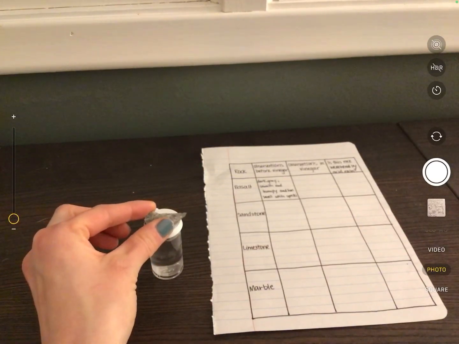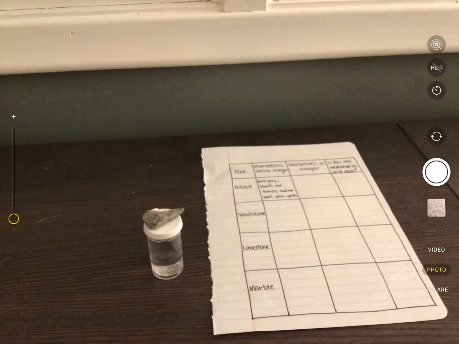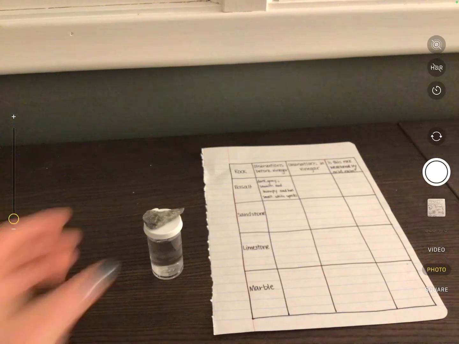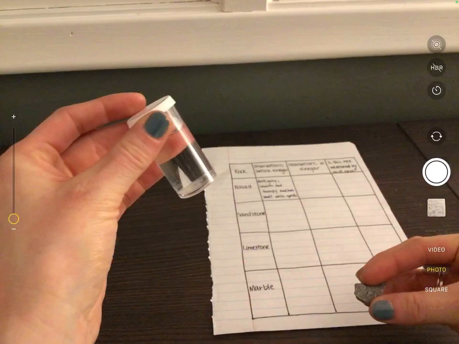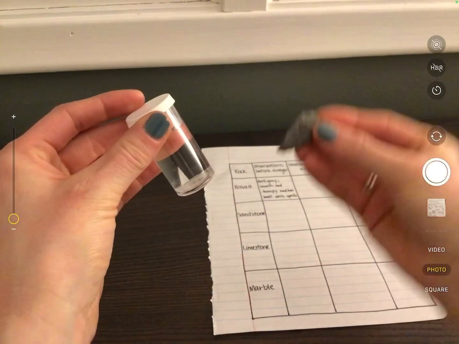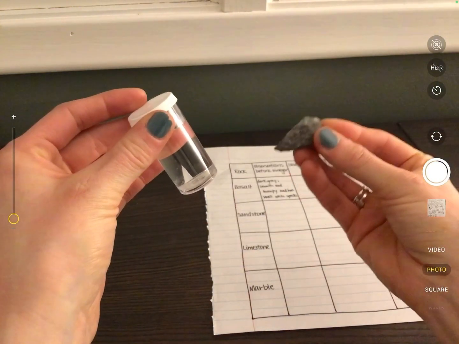A chemical reaction is a process in which two or more materials mix in a way that forms new materials. In this case, we will be looking at vinegar as one material and basalt as another material.